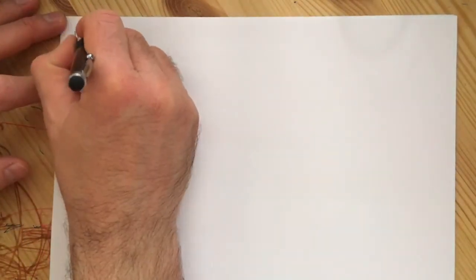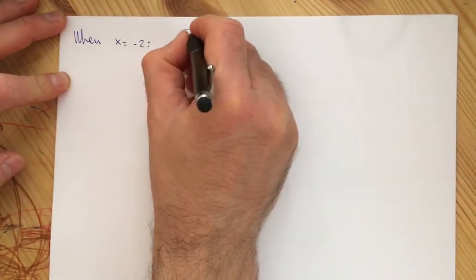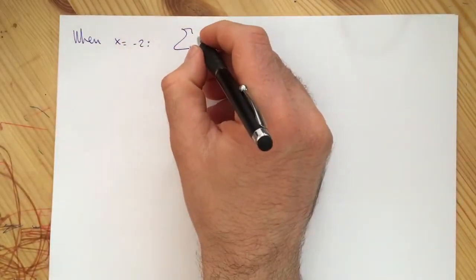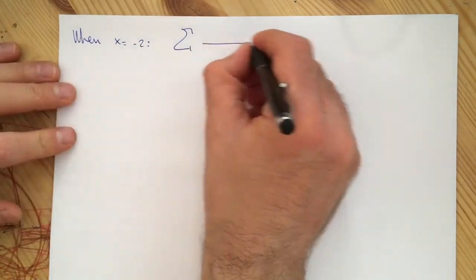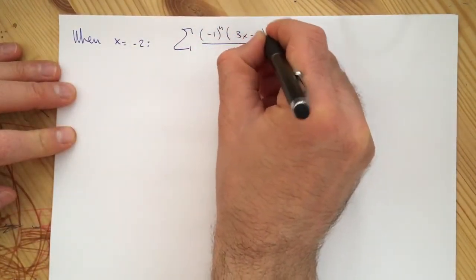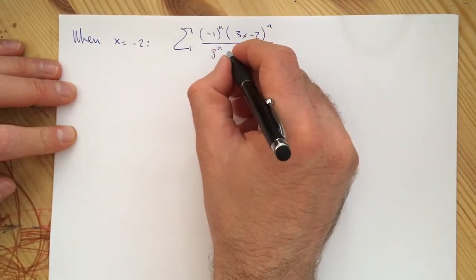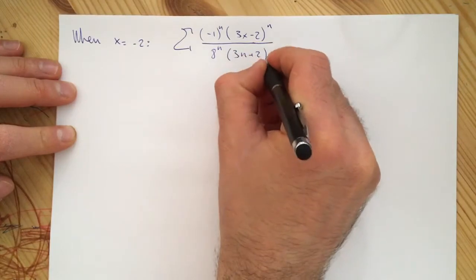Okay, so first we test the left endpoint, when x is equal to negative 2. Our power series was what? Negative 1 to the power of n times (3x minus 2) to the power of n over 8 to the power of n, times (3n plus 2) squared.